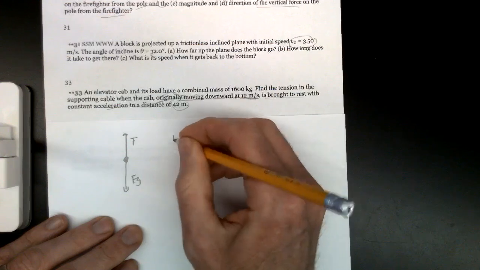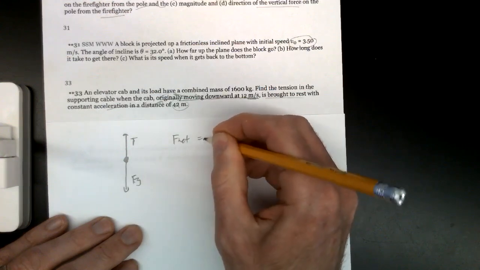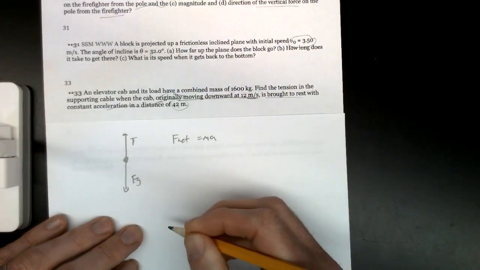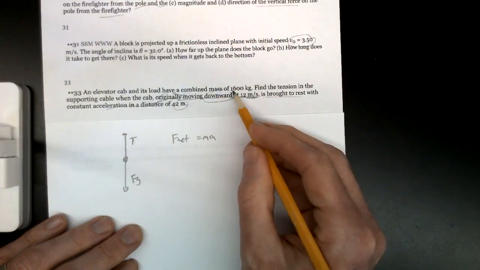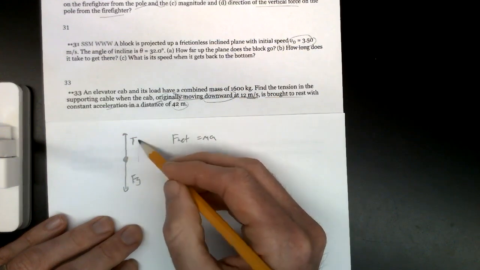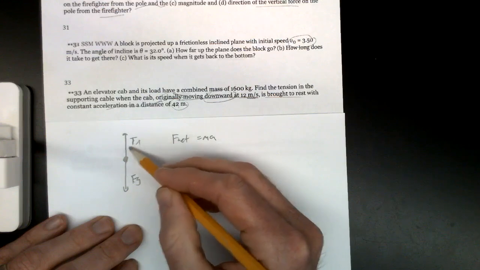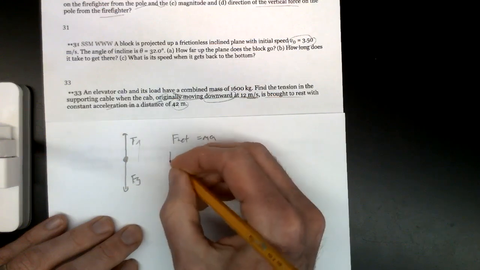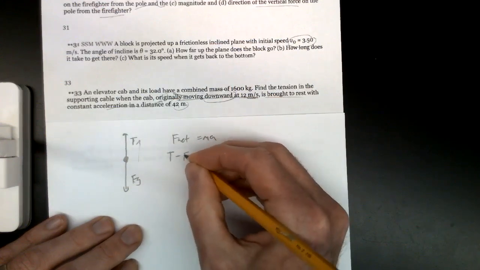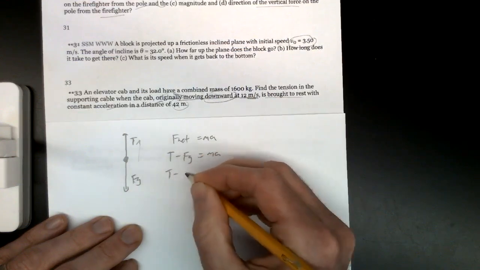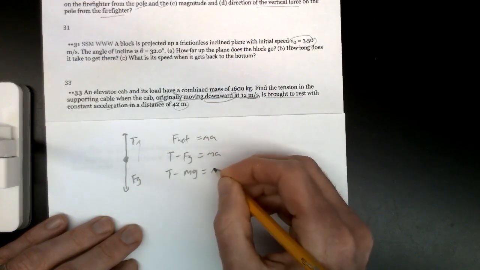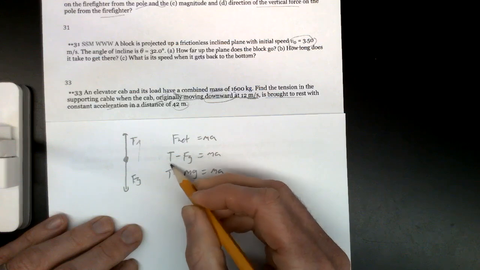So we're going to write F net equals ma, as we usually do to start these problems. I know that it's going downward, but it's going to slow down. So the net force has to be in the up direction, and I'm going to call that positive. So I'm going to write this as T minus Fg equals ma, or I can write T minus mass times gravity equals ma. And we're looking for the tension.